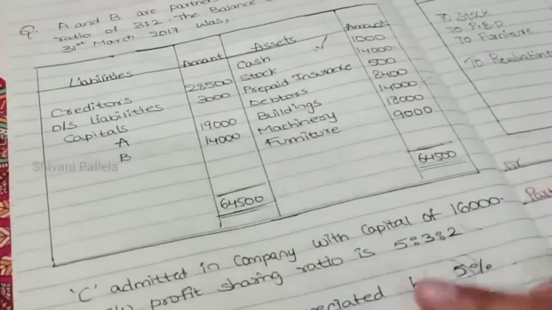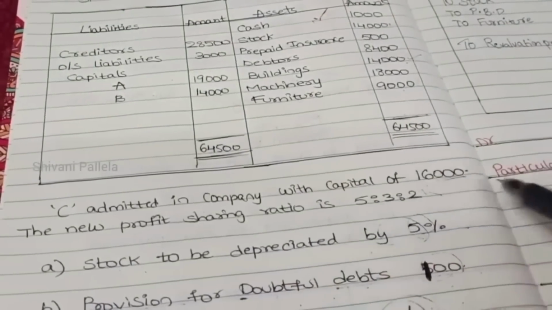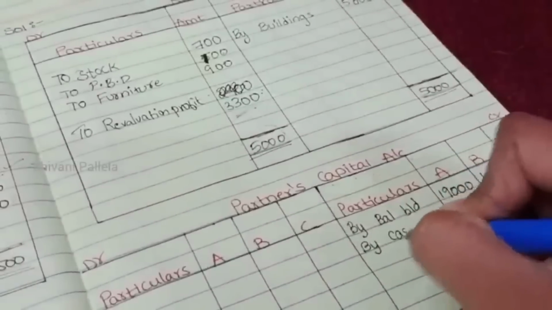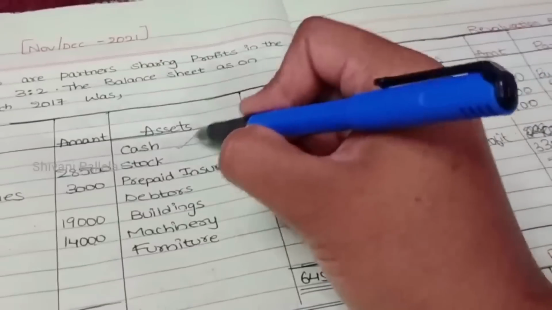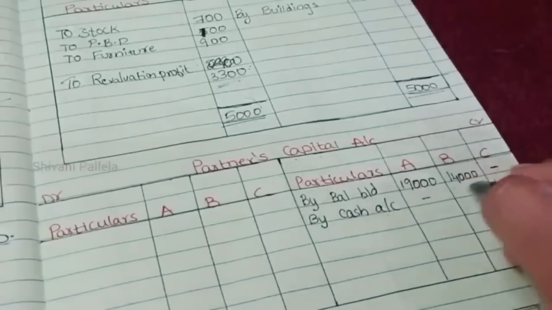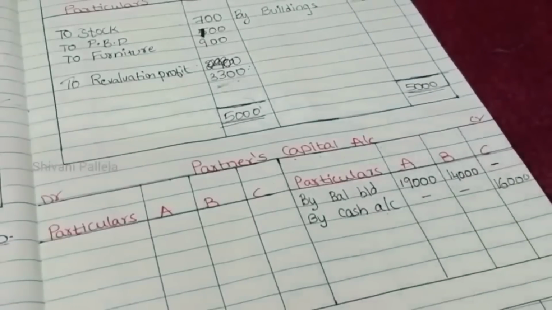Now C is admitted into the company with capital of 16,000. How we need to write that? By cash account, because in the question we have a cash account. If it were bank, we should write bank here. How much is he introducing? 16,000 he is introducing, right, students?